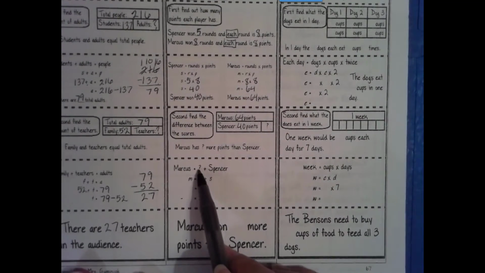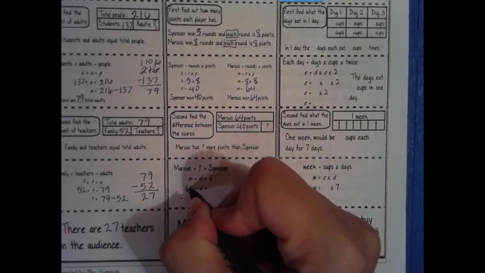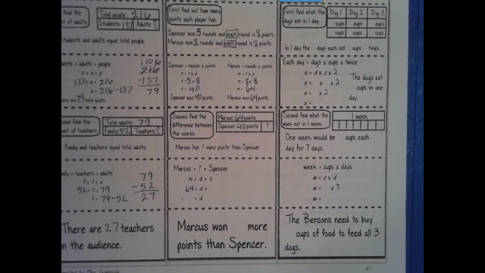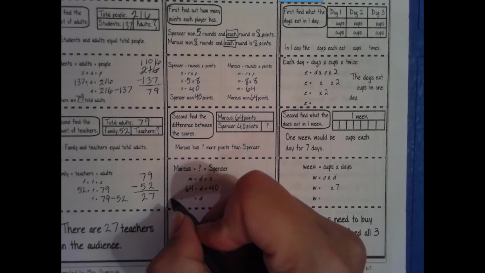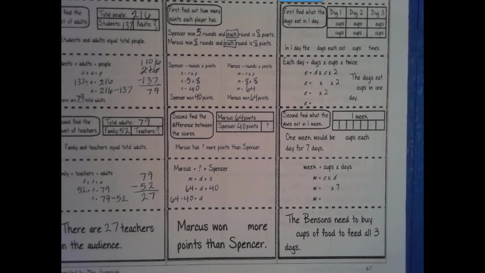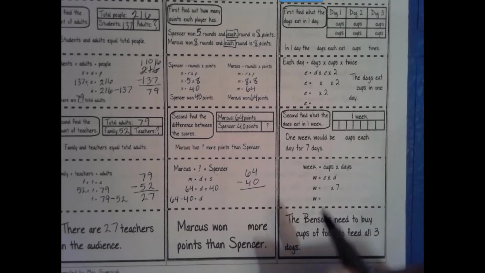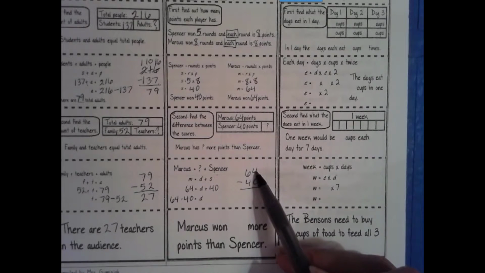Marcus equals that difference plus what Spencer has. Marcus has 64. Spencer has 40. So we have to figure out what we'd add to 40 to get 64, or we use our inverse operation to figure out that difference. I'm going to use my algorithm to help me. More on top, no need to stop. Or on top, no need to stop.